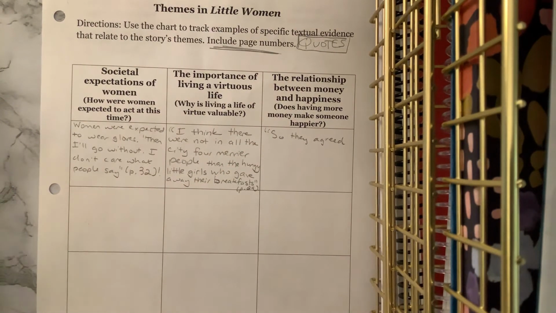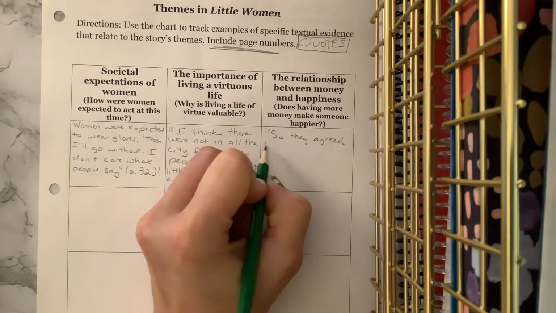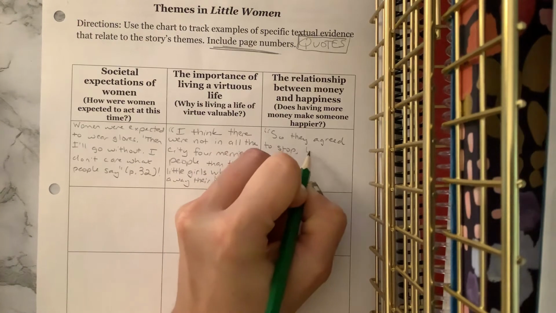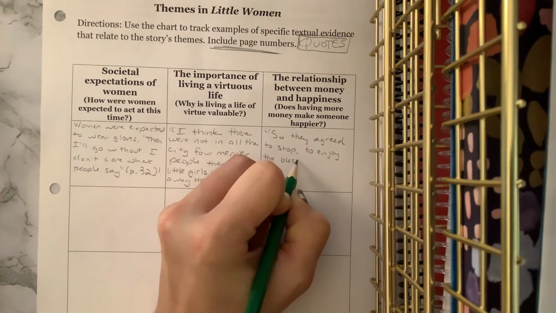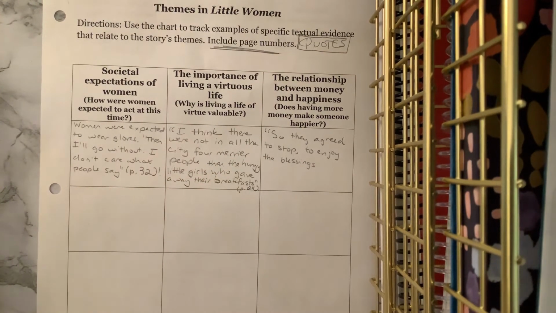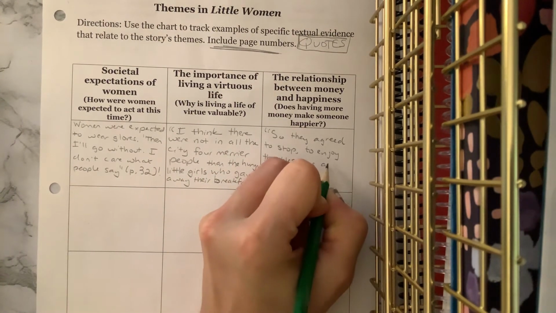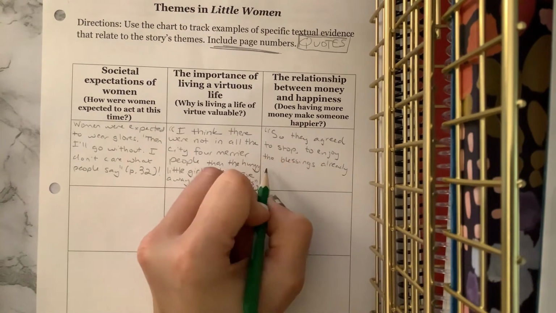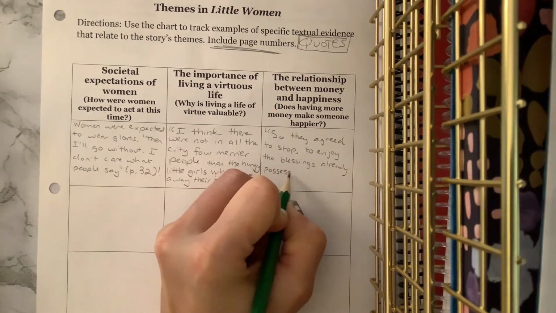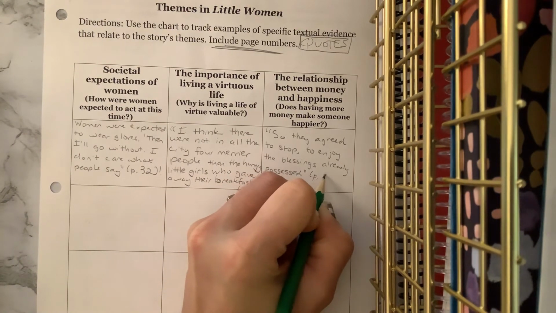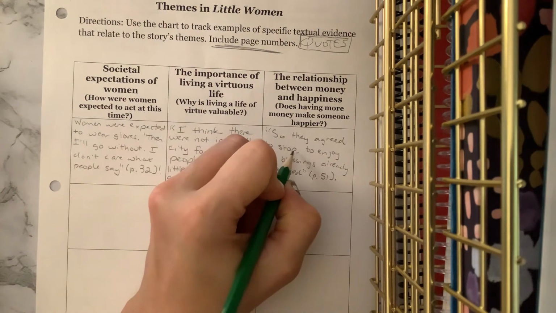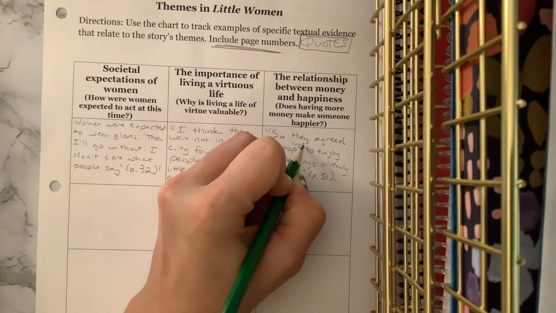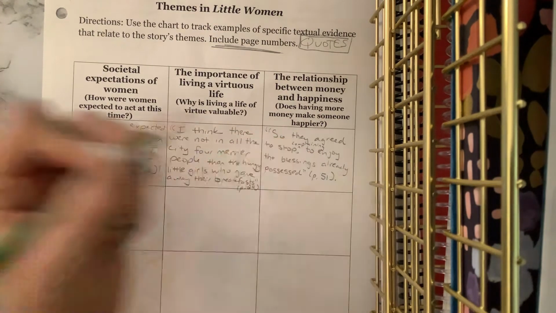And of course, remember, you should still be working along with me. To stop complaining, to enjoy the blessings already possessed. This is on page 51. Oops, I forgot complaining. To stop complaining.